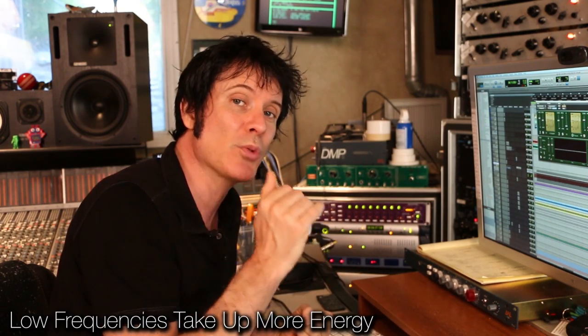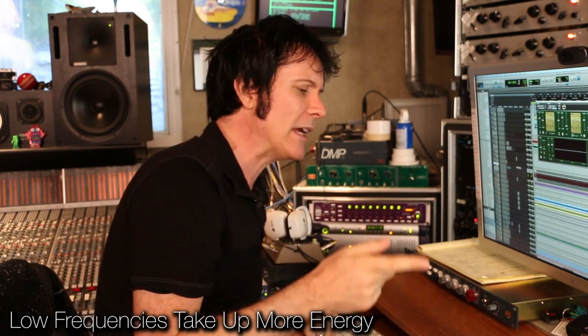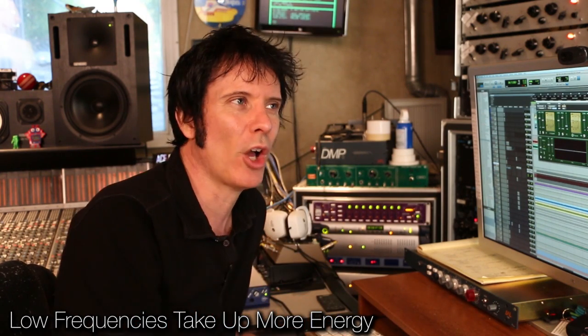It will be louder because low frequencies take up a huge amount of energy. For instance, if you went to a show and they had a 10,000 watt PA, about 300 to 400 hertz and below, which is low mids and low end, is probably going to use around 6,000 watts.